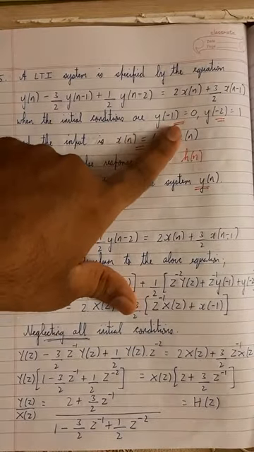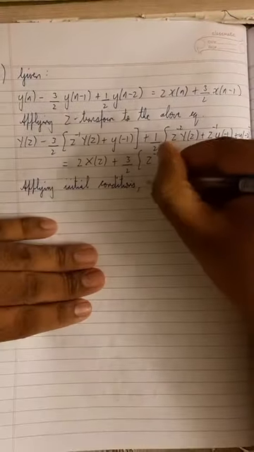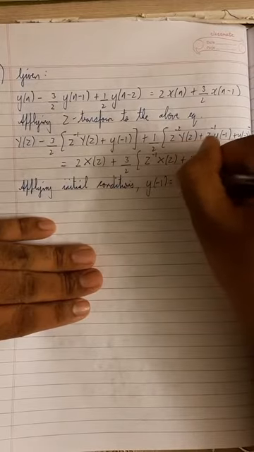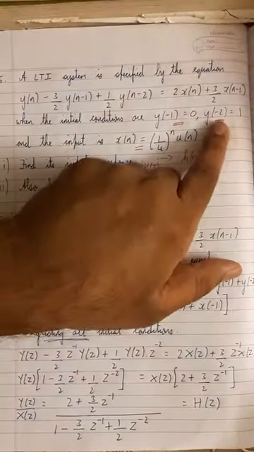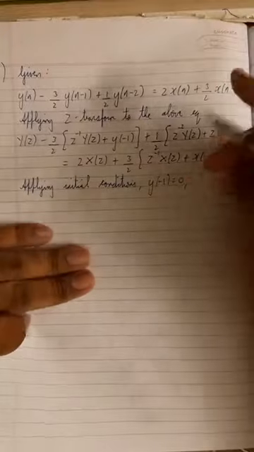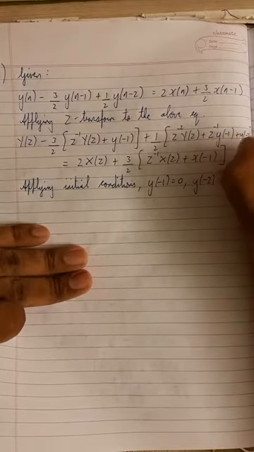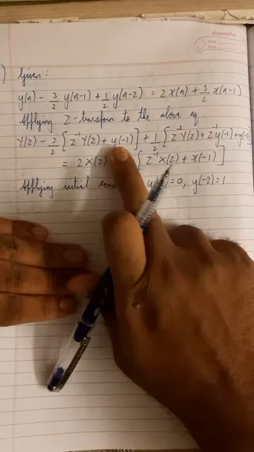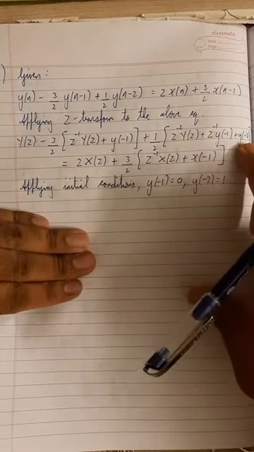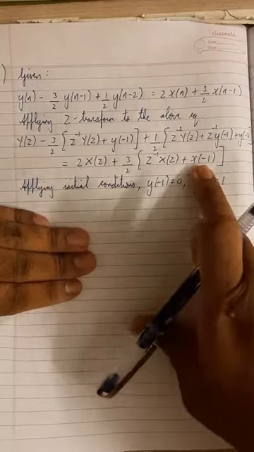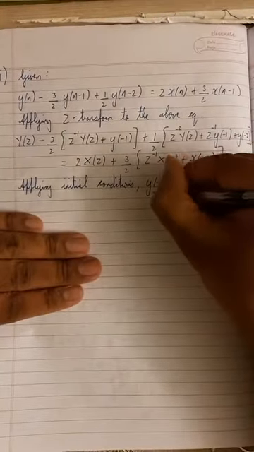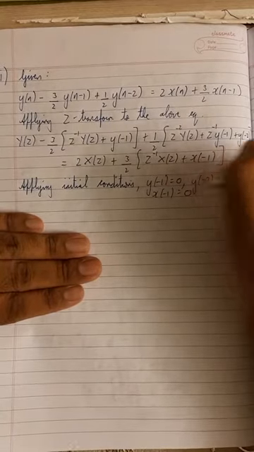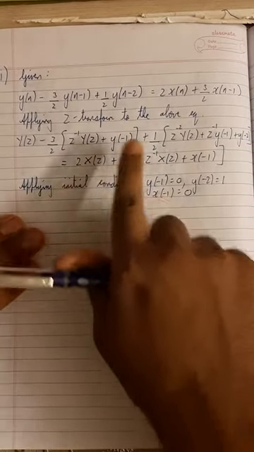The initial conditions given are y of minus 1 is equal to 0, which makes the question easier, and y of minus 2 is equal to 1. Do we need any other initial conditions? I have y of minus 1 and y of minus 2, and x of minus 1 is not given in the question, so I can assume that x of minus 1 is equal to 0. These are the initial conditions I'm going to apply in the above equation.